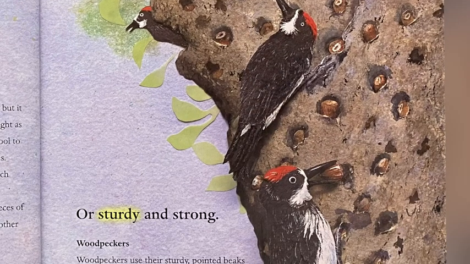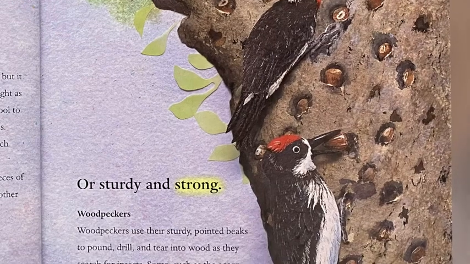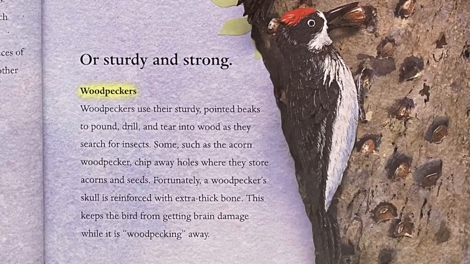Sturdy and strong. Woodpeckers. Woodpeckers use their sturdy, pointed beaks to pound, drill, and tear into wood as they search for insects. Some, such as the acorn woodpecker, chip away holes where they store acorns and seeds. Fortunately, a woodpecker's skull is reinforced with extra thick bone. This keeps the bird from getting brain damage while it is woodpecking away.